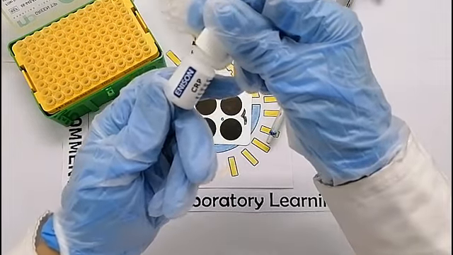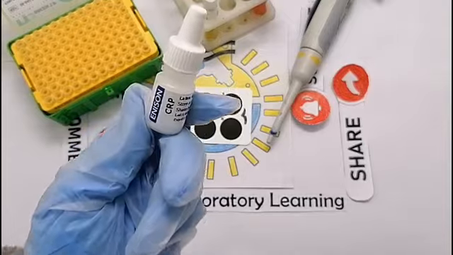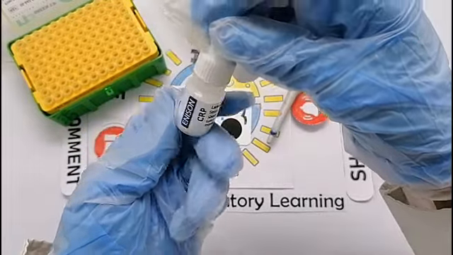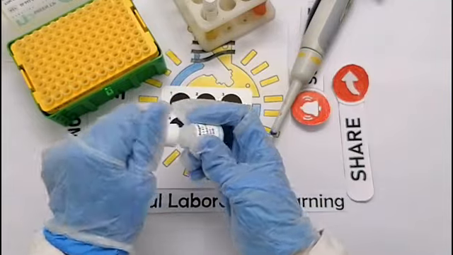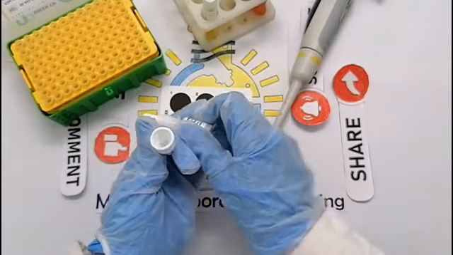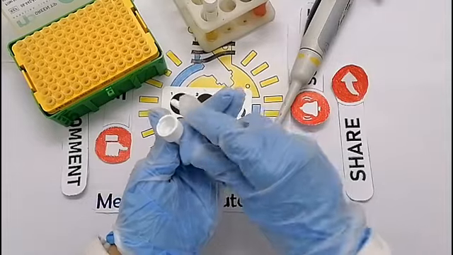After venous blood sampling from the patient and centrifuge it to separate the serum, we place 1 drop of the patient's serum and 1 drop of the CRP solution on the black circle of the slide.